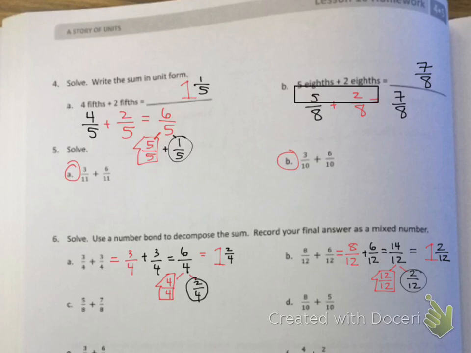Okay? I would like for you to try the rest on your own, C, D, E, F, and A and B, making sure to give me those mixed numbers. All right, everybody. I hope that this lesson was simple and clear, and good luck finding those mixed numbers.